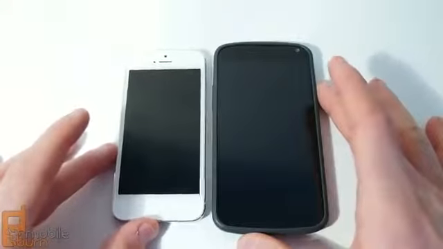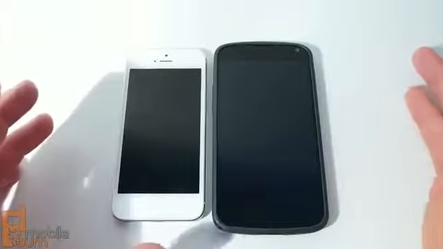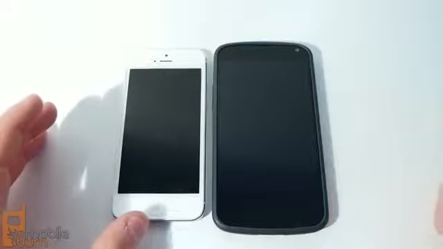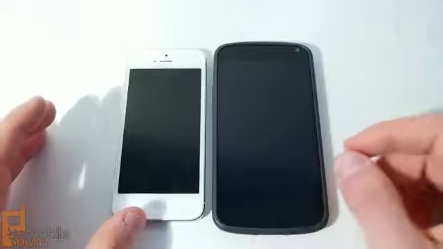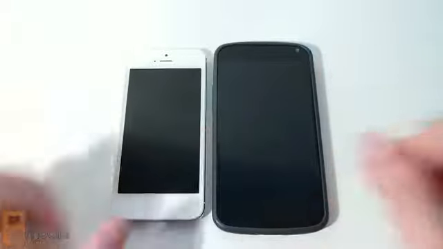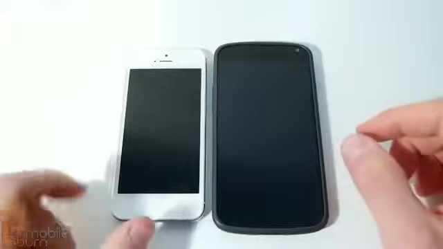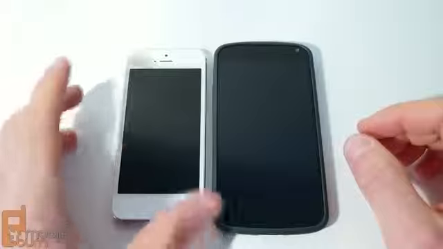And before I say anything else, it's better late than never to do this comparison, because I have had problems getting my hands on the Nexus 4 and I've only been able to get it recently. So that's why the overdue comparison is out now. But let's start off by looking at the iPhone 5 first of all.